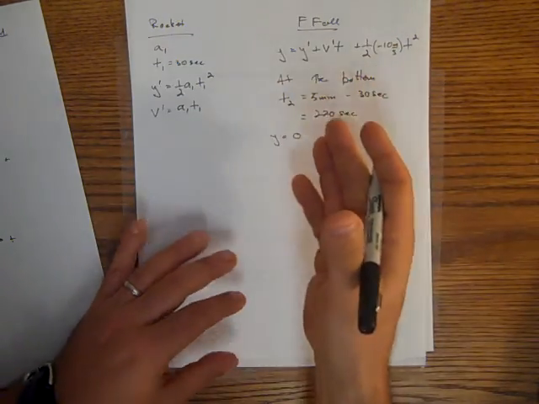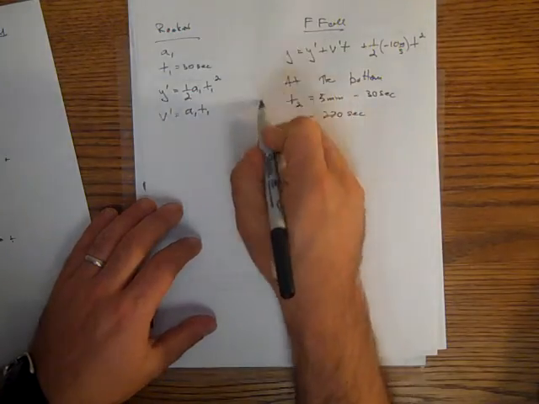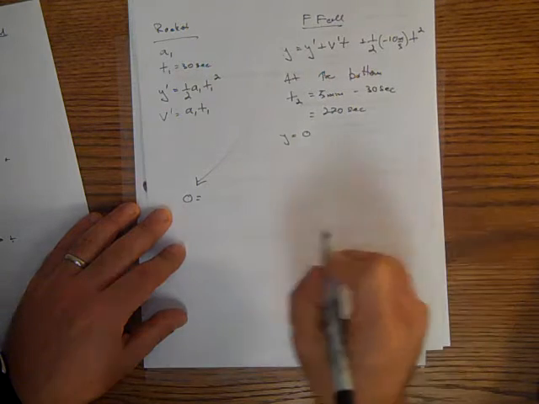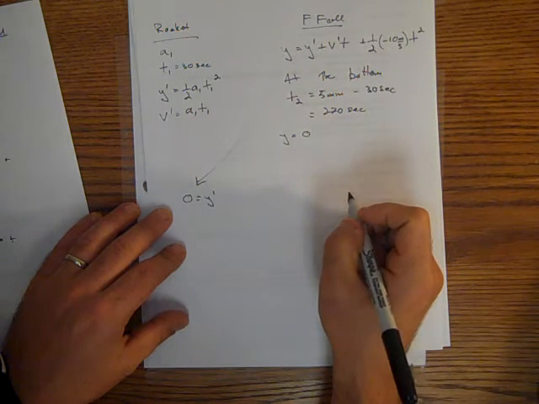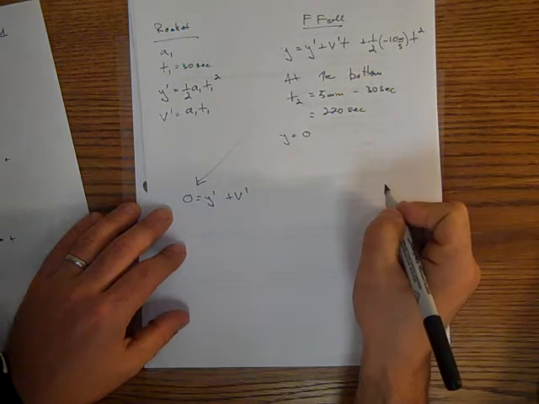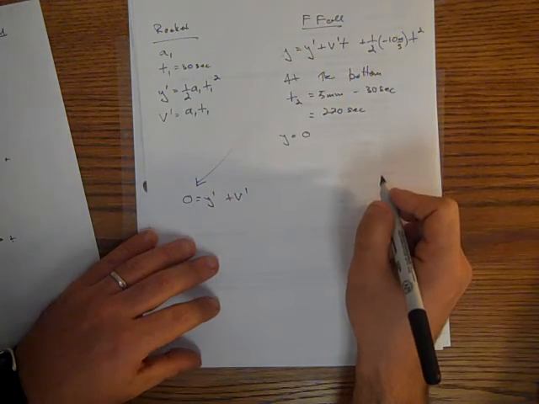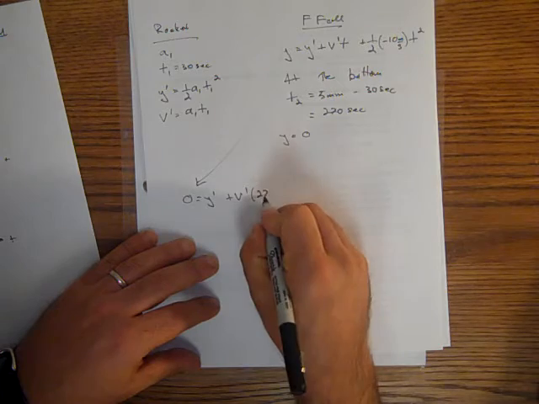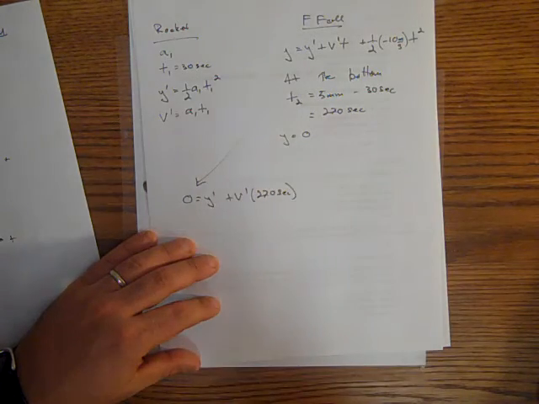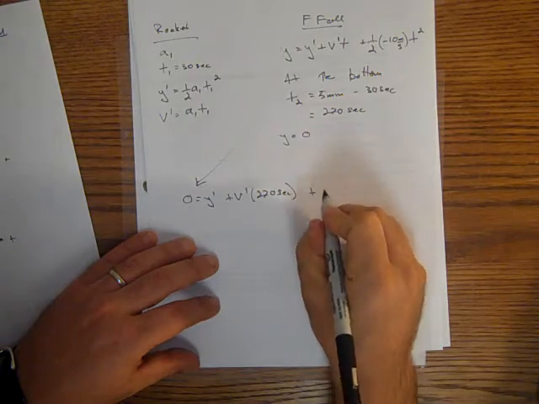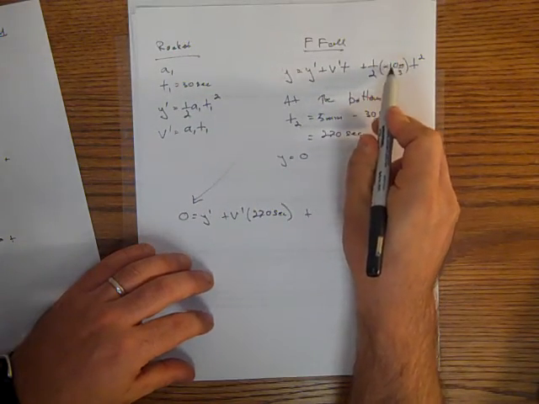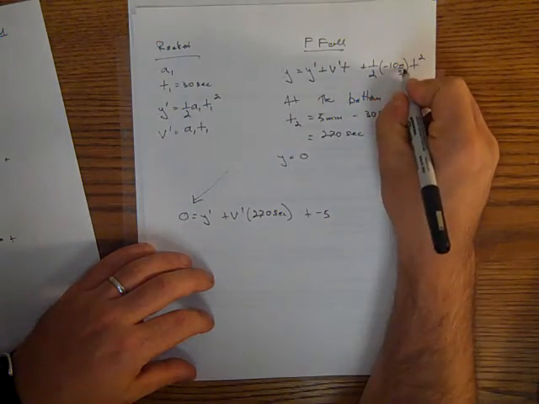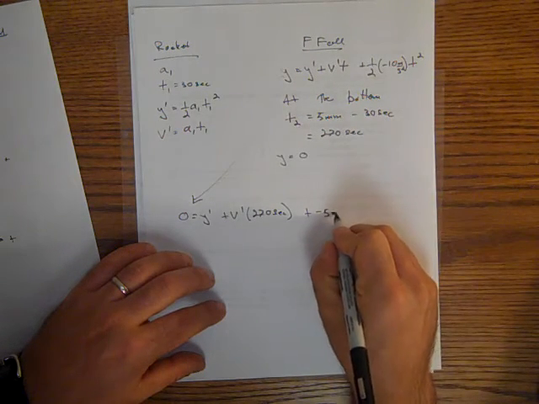So again, it's not quite clear yet. We have everything we need, but what I'm going to do is take this expression and plug in some stuff. I know that 0 should be y prime, the height when the rocket turned off, plus v prime, the velocity of the rocket right when it turns off, times some later time t2, well, we know that's 270 seconds. Oh, there we go. Now we're getting somewhere. Plus, well, I have a minus 10 over 2. That's actually minus 5 meters per second squared.